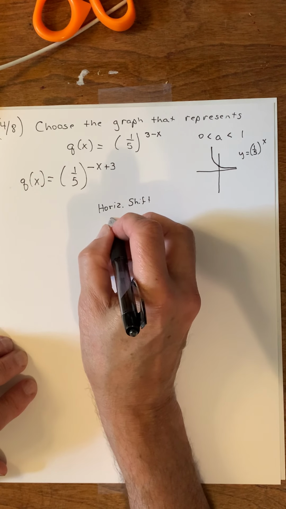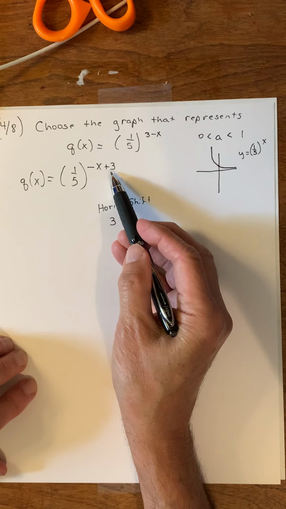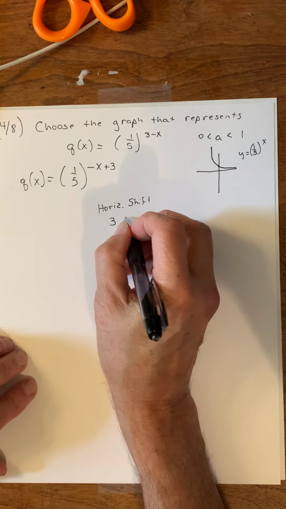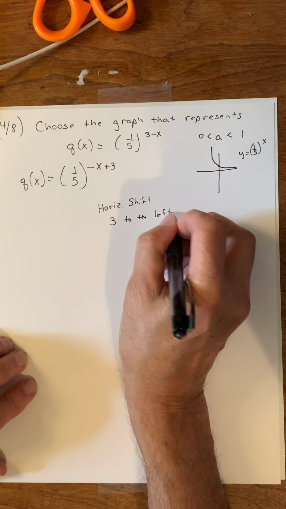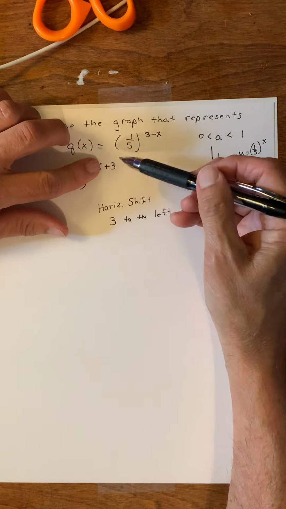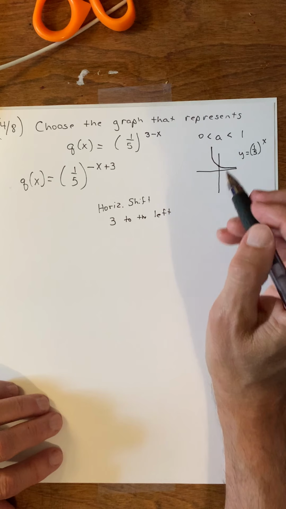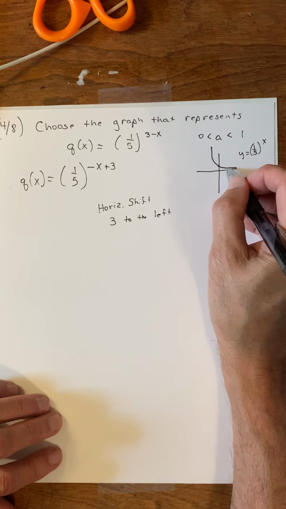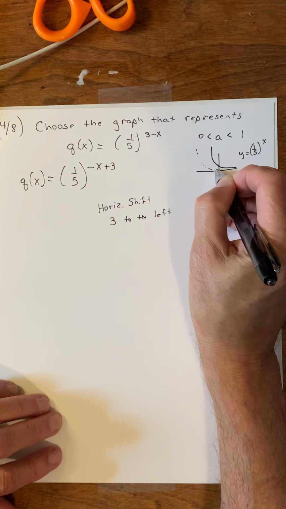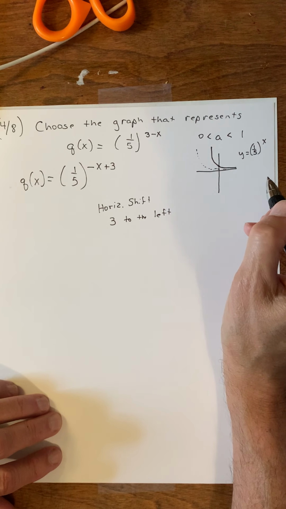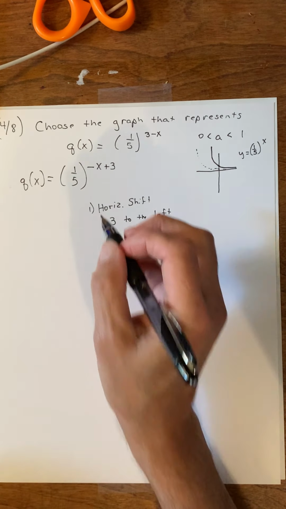That means I move it 3, which direction? Left or right? 3 to the left. Remember, it's just the opposite of what you think. Plus 3 means I move it 3 to the left. So basically, this graph is moved 3 to the left. All right, let's check it out.